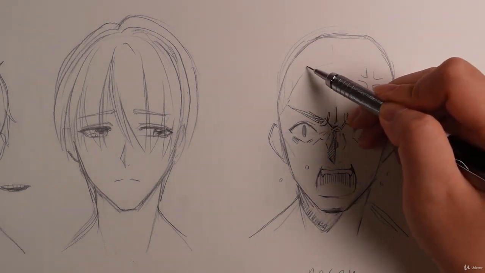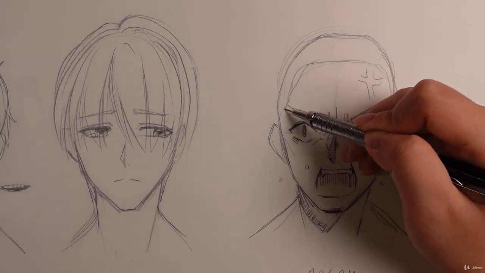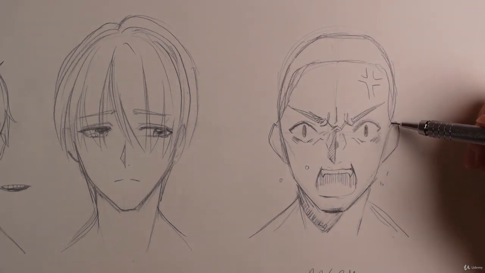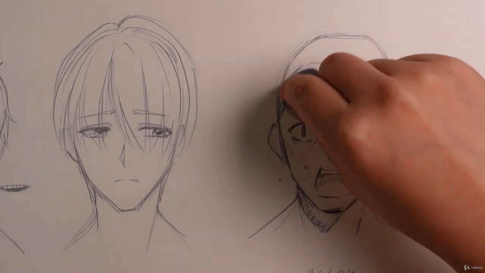Hairline, you can also show the hairline up on top. The hairline kind of wraps around the head and around the ear. Kind of like an oval, round shape that wraps around the head. It's kind of like a head cap.